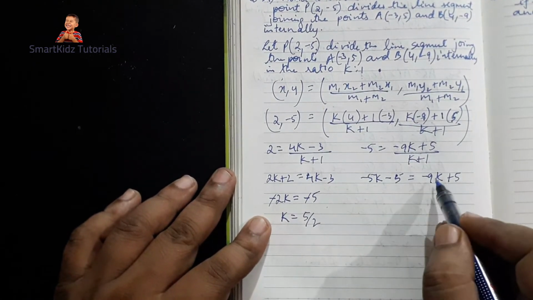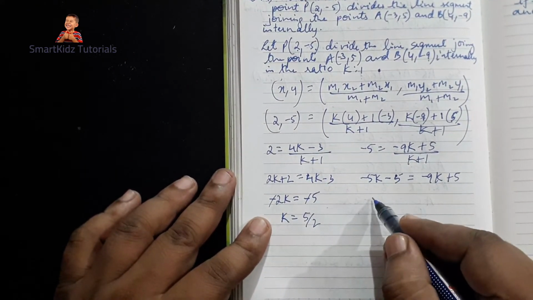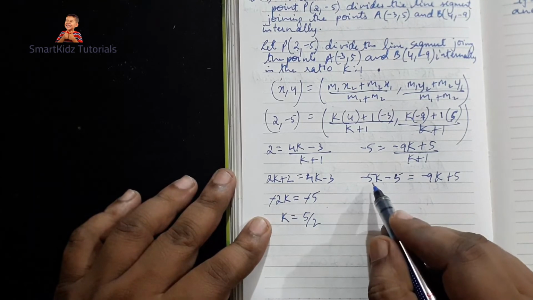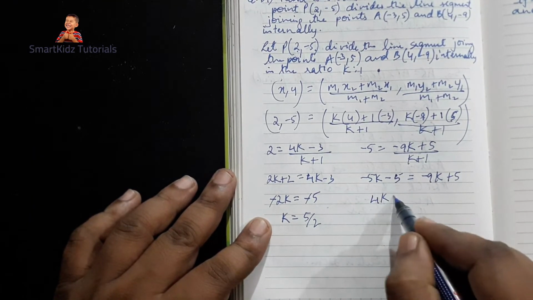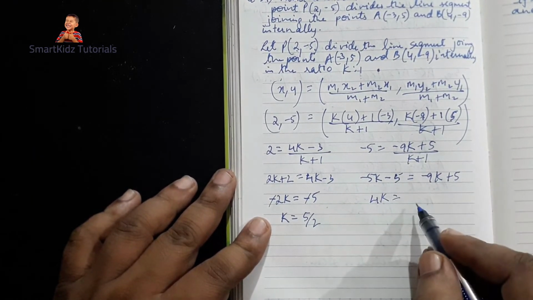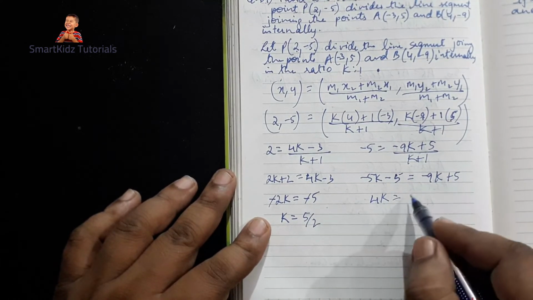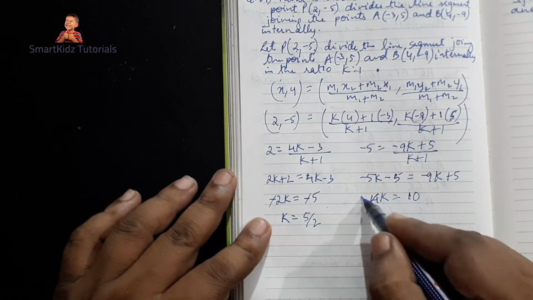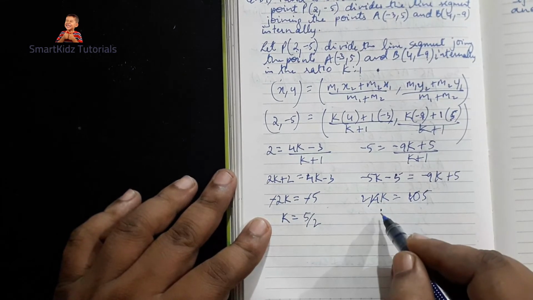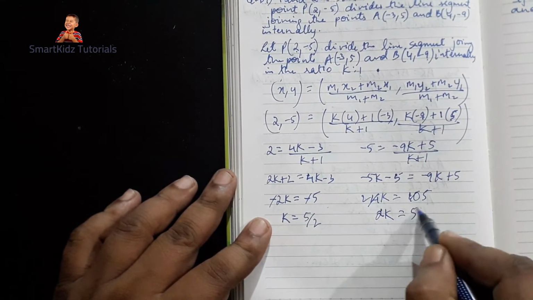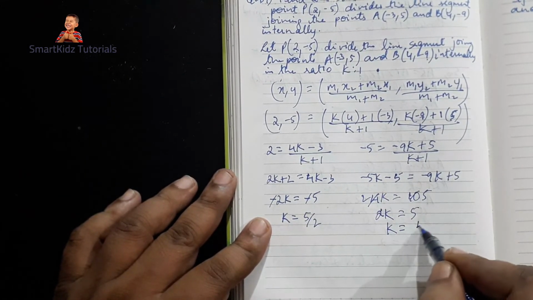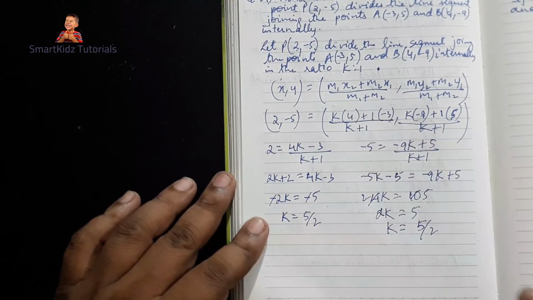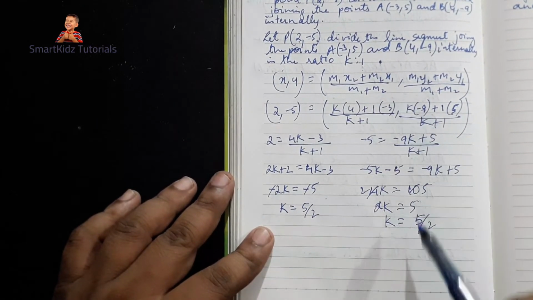See, this is what will happen. Bring 9k on the other side, it will become positive. We get positive 9k minus 5k, which will be positive 4k. Minus 5k goes on the other side, becomes positive 5. 5 and 5 will be 10. 2 2s are 4, 2 5s are 10, and we will be left with 2k equal to 5. Again, k will be equal to 5 upon 2. So any one is enough to do because we are finding for k.